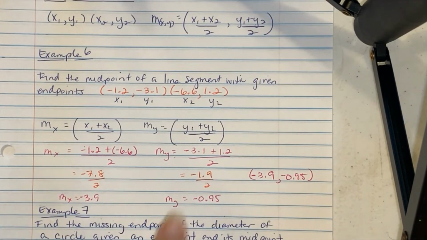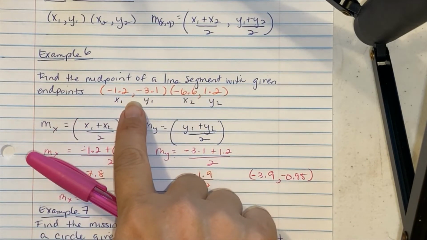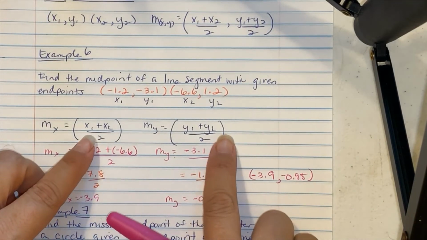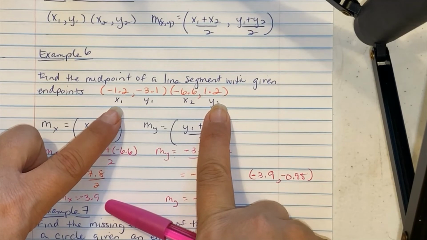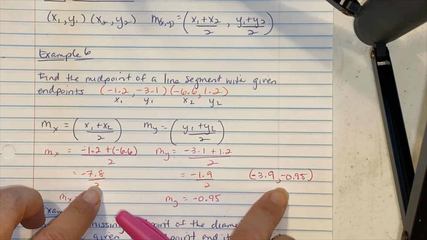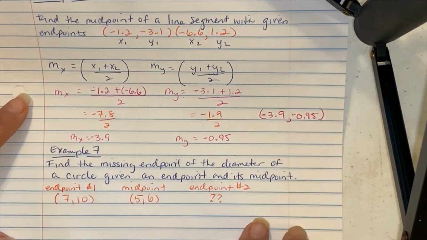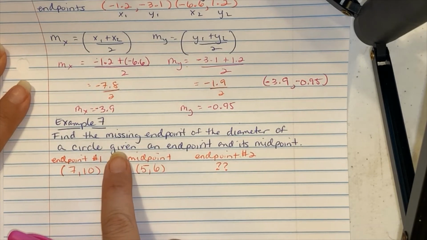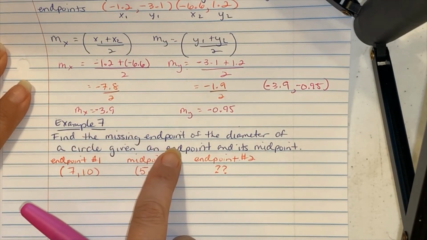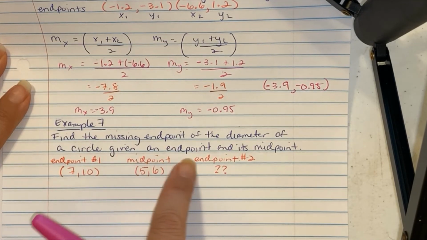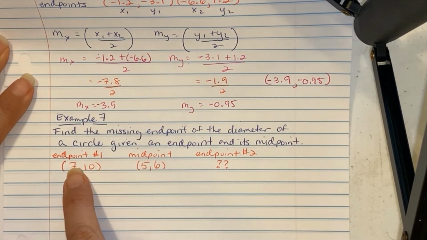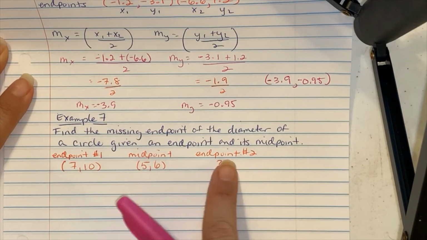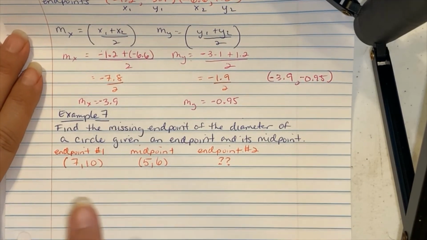Okay, so it's self-explanatory when they're giving you the endpoints of a circle. Like say you want a line segment or the distance between 2 points or the halfway point. If they're given to you the edges, these are your endpoints, then you plug into the formula and you get your midpoint. But what happens when they want you to do the reverse? Say they gave you an endpoint and the midpoint, they want the missing endpoint. So in example 7 says, find the missing endpoint of the diameter of a circle given an endpoint and its midpoint. So our endpoint number 1 is at 7, 10, the midpoint is at 5, 6, and the endpoint 2 is what we don't know. So what we want to do is we're going to take our formula for the midpoint.